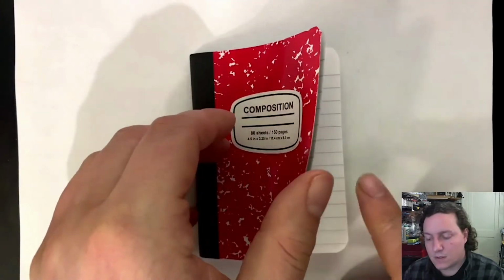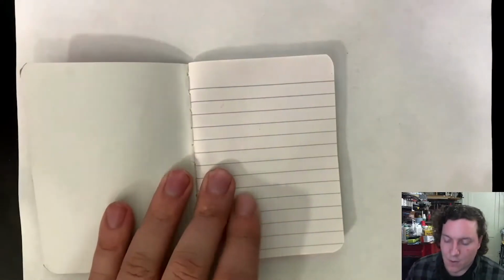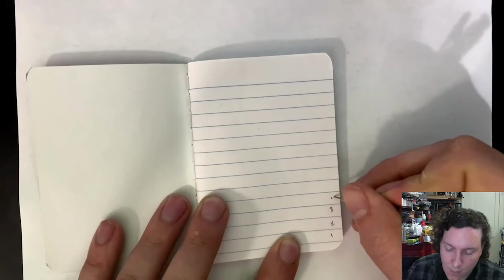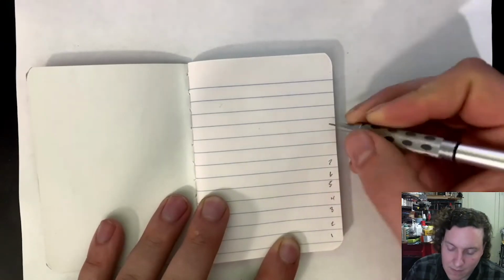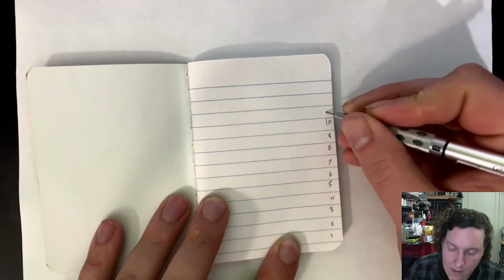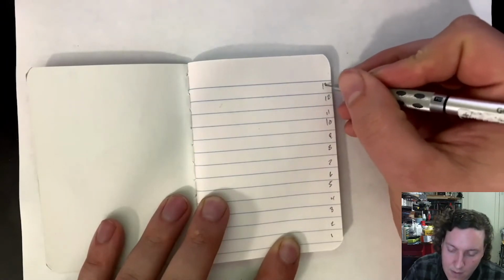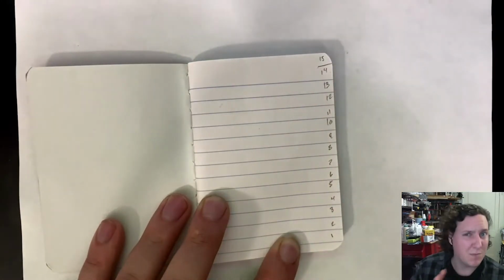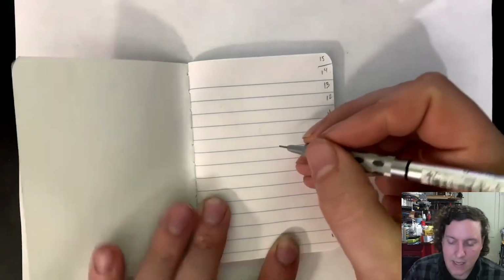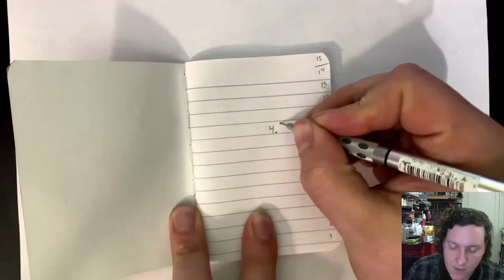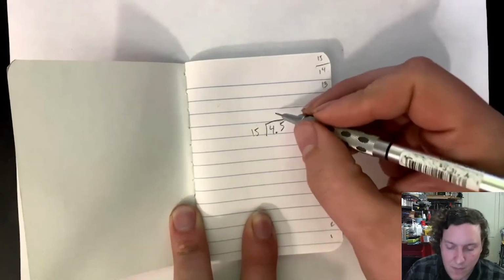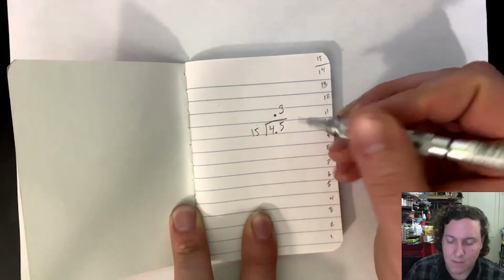Let's see, trying to get to a blank page, and I've got one right on the front. What you can do is count out the lines. So 1, 2, 3, 4, 5, 6, 7, 8, 9, 10, 11, 12, 13. We're going to guess that there's going to be 14 and 15. Again, we're taking some guesses here. But taking that 4.5 inches and dividing it by the 15 lines that we see, we're going to see that this is approximately 0.3 inches.